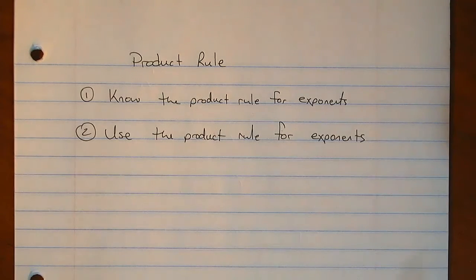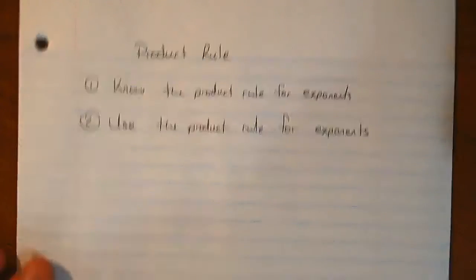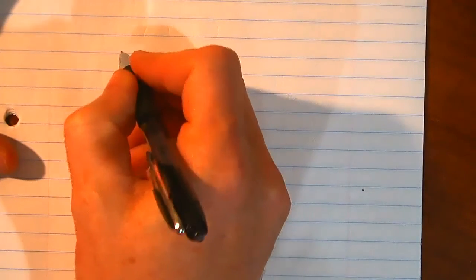So now that that's out of the way, let's start focusing in just on the product rule. So here's what the product rule tells us. Let's start with actual numbers because everything's easier with actual numbers.